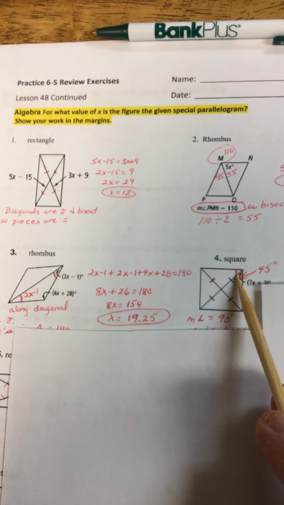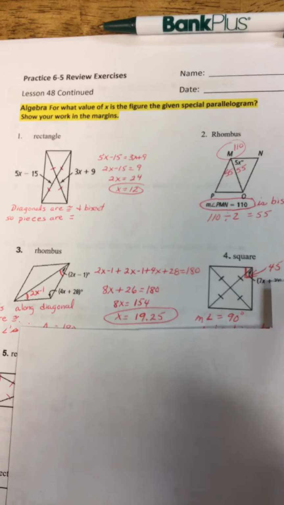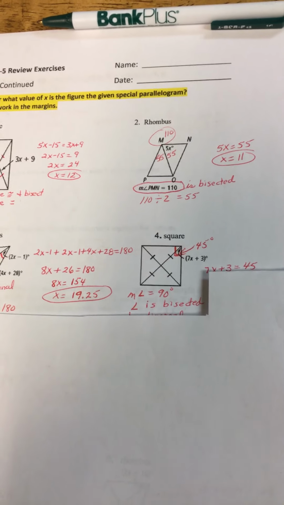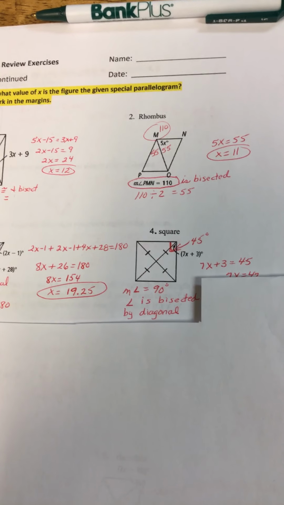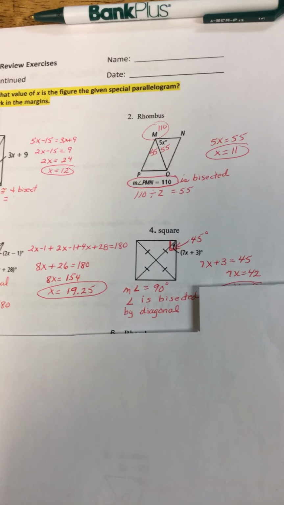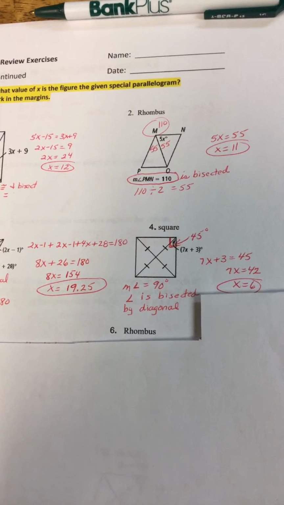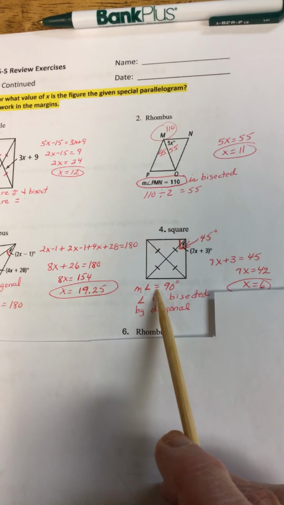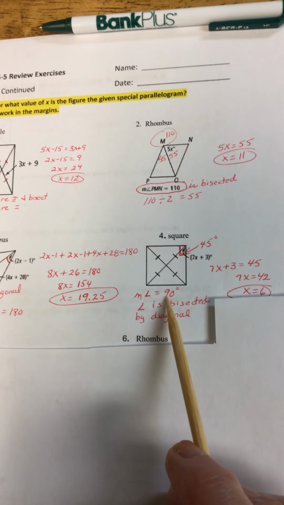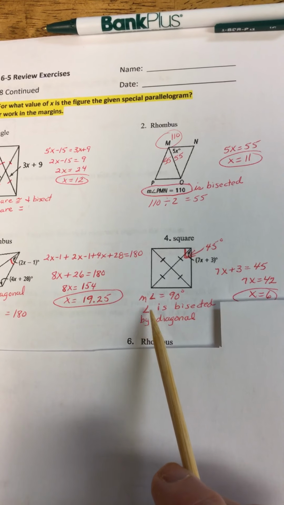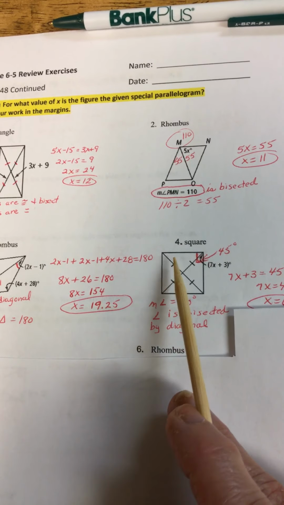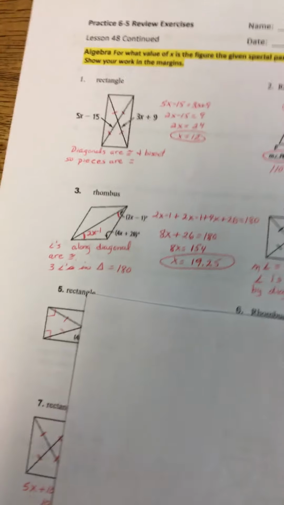The only thing I have marked in this problem is that angle right there is 7x plus 3. So that angle actually measures 45. So 7x would equal 242. So x would be 6. Remember, that's a square. That corner measures 90. That diagonal bisects it, so it makes each one of these, all 4 of those, turn into 45 degrees.